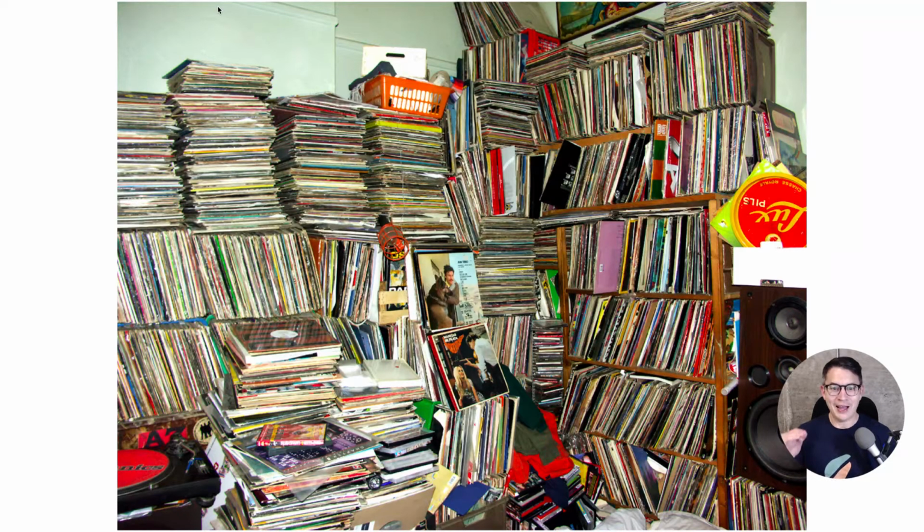I'm sure the person who owns this collection, if they still own it, I would love to spend hours looking through it, but I'm sure the owner knows where every single record is. But if you just walked into this scene, you would have no idea what is where and what's what. So it is a disorganized mess.